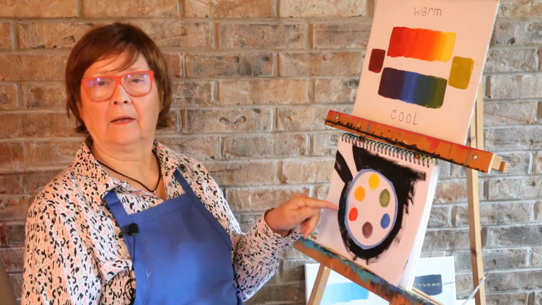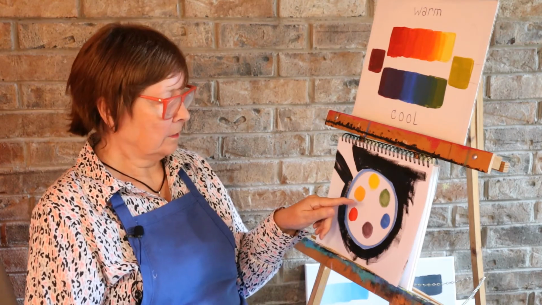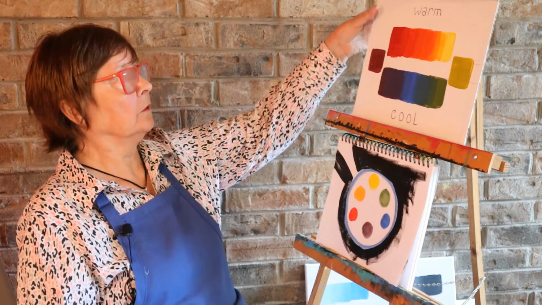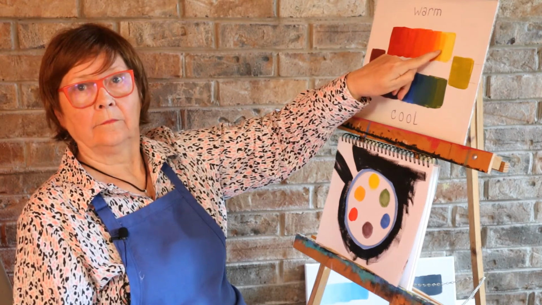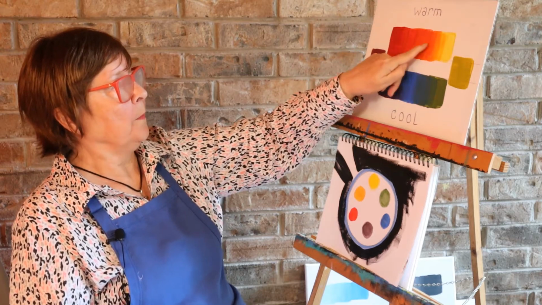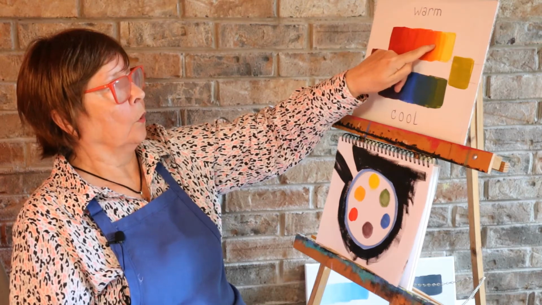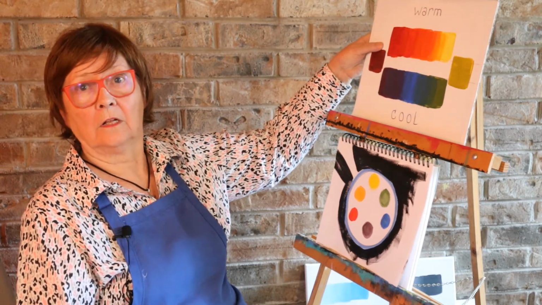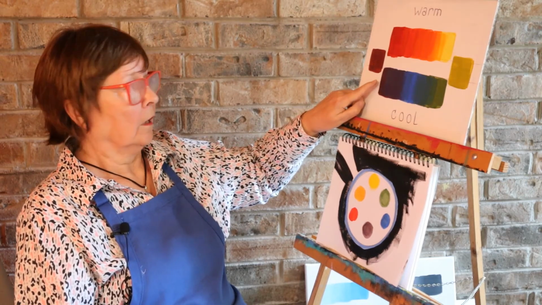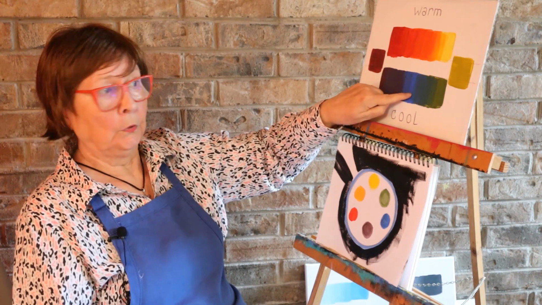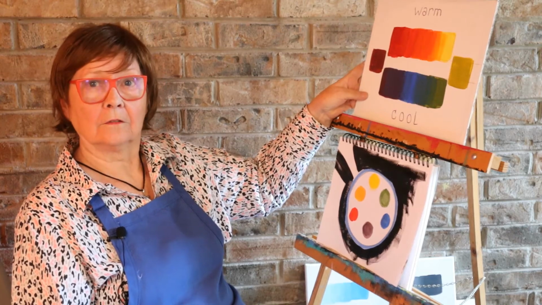Okay, another aspect of our color theory is that there are warm colors represented here, red through yellow. Red, red-orange, orange, yellow-orange, and yellow are all the warm colors that are in the color spectrum. And all of these colors are the cool colors. Purple, purple-blue, blue, blue-green, and green are all the cool colors.